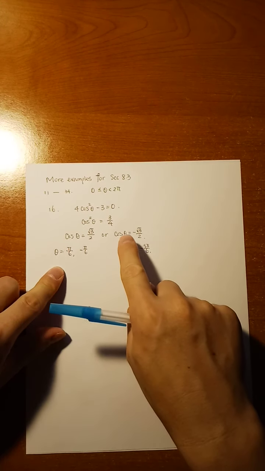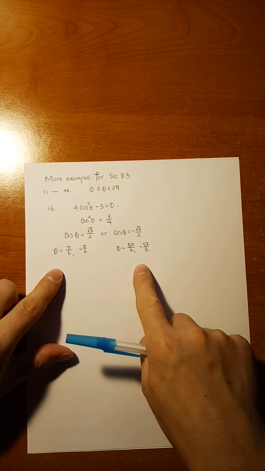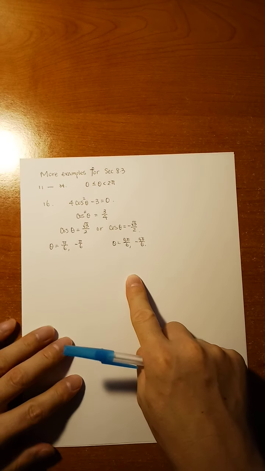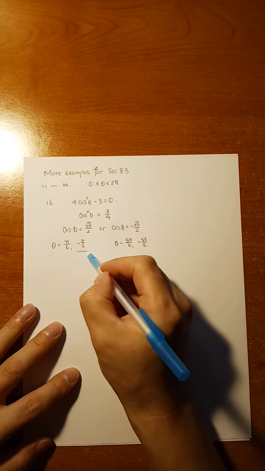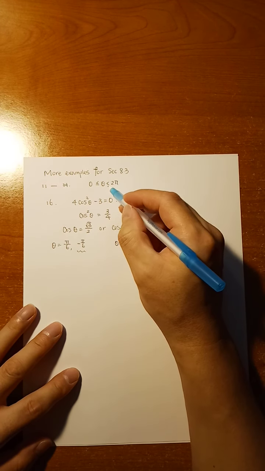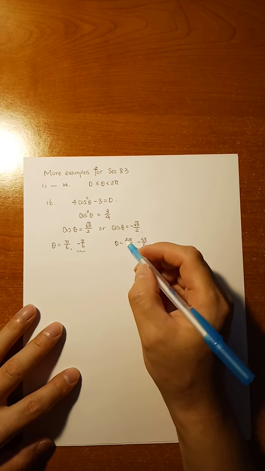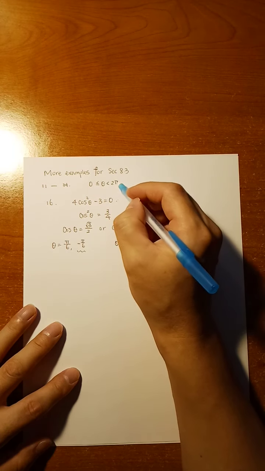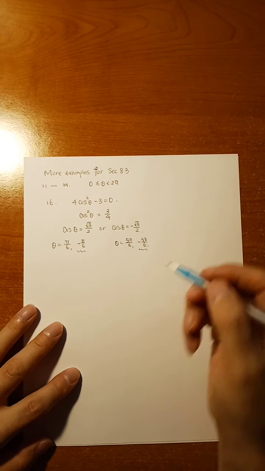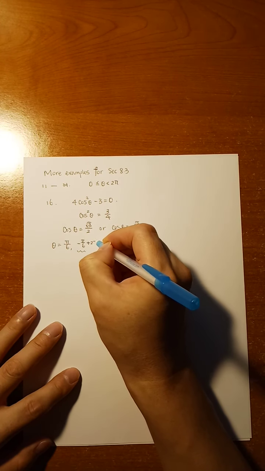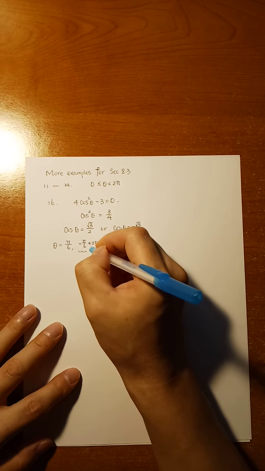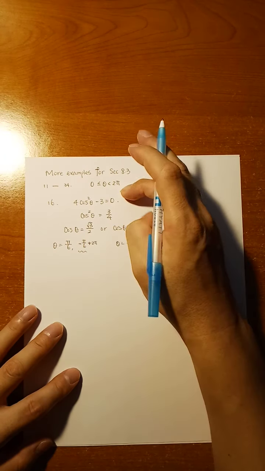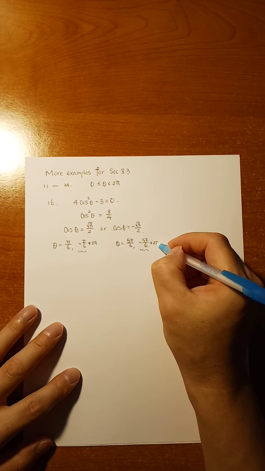Be careful, this trick only works for cosine. But these negative numbers are not in the domain 0 to 2 pi. So how do you fix that? You add 2 pi, and you make it in the range 0 to 2 pi. Here you also add 2 pi.